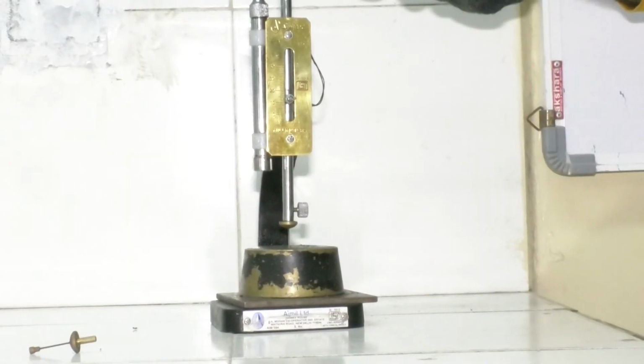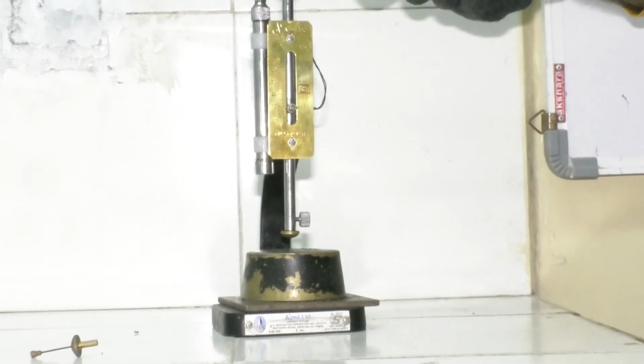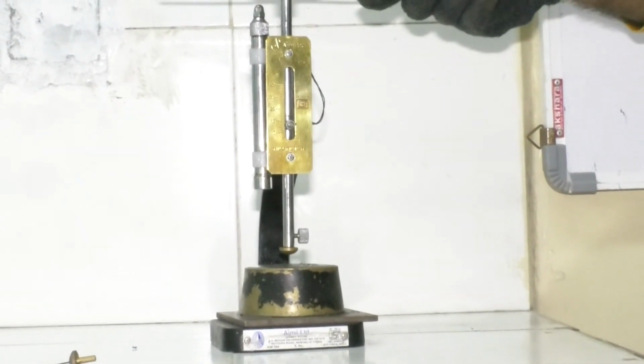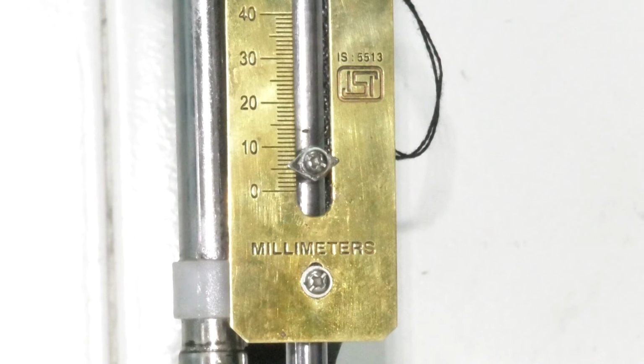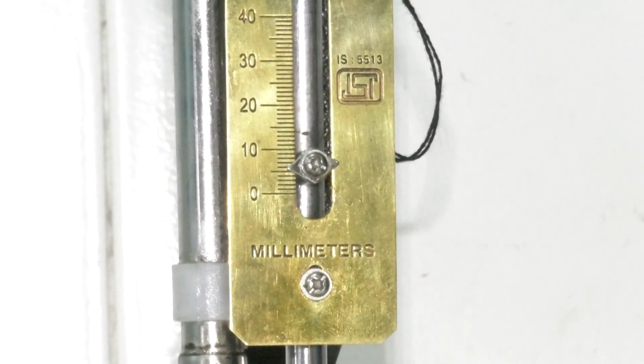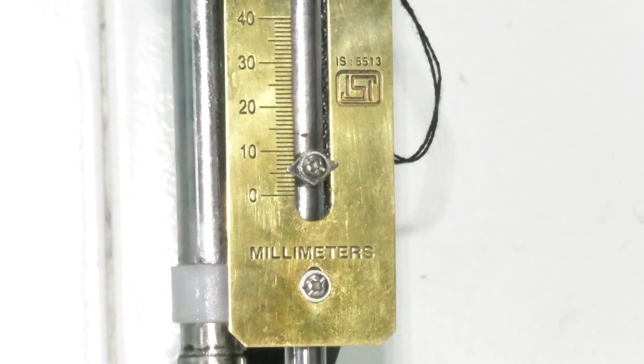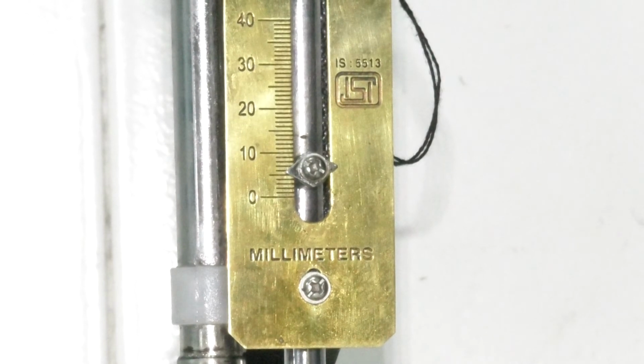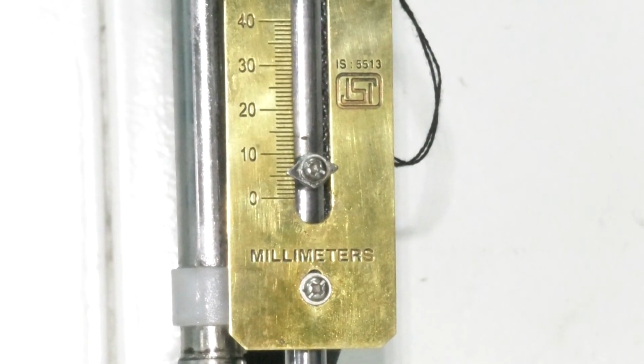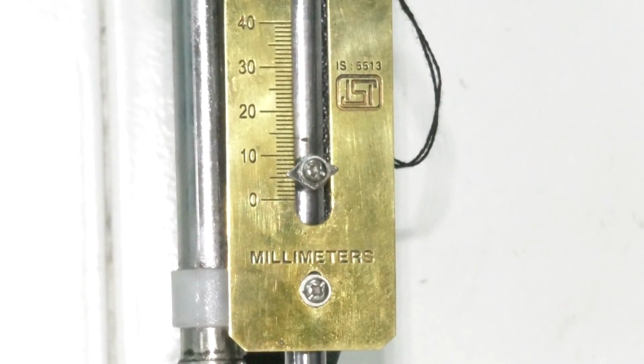Lower the needle gently until it comes in contact with the surface of the test block. Then quickly release it. Note the penetration. Record the time when penetration is 5 ± 0.5 mm from the bottom. This time represents the initial set.